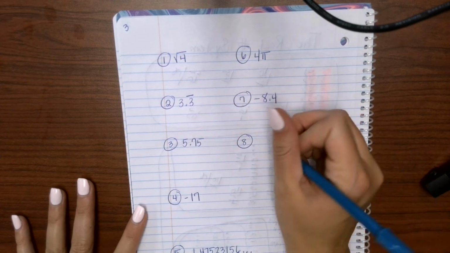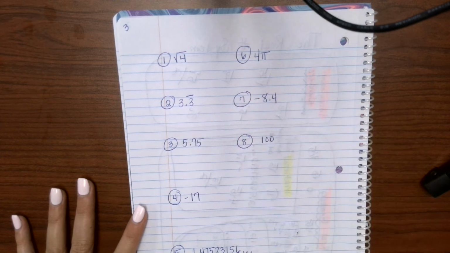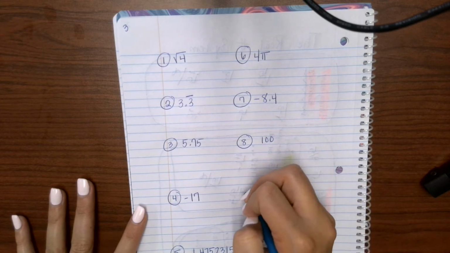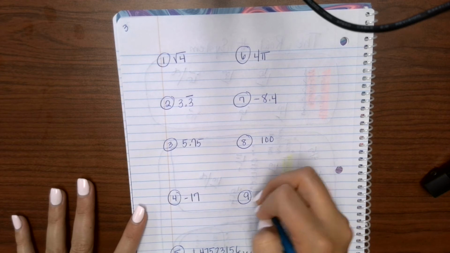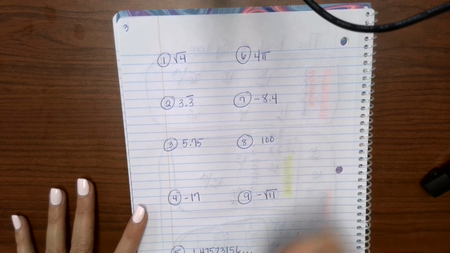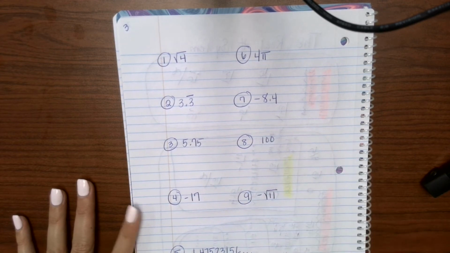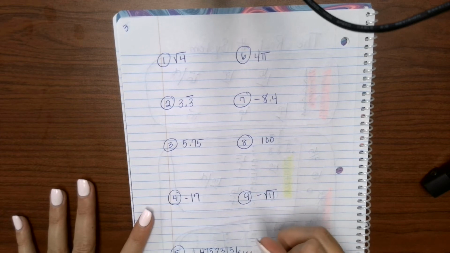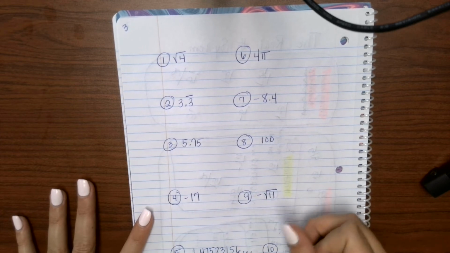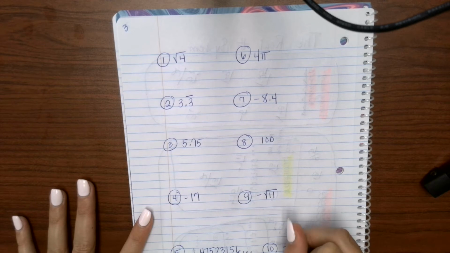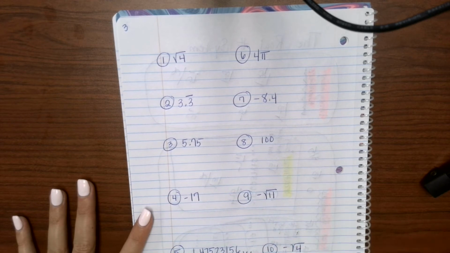Number 8, 100. Number 9, negative square root of 11. Number 10, negative square root of 4.